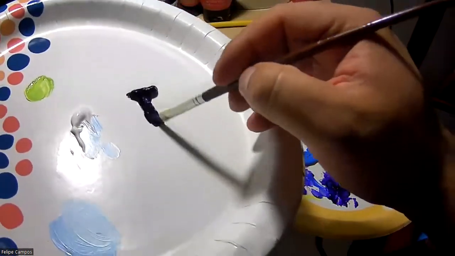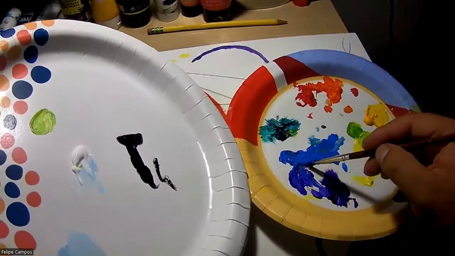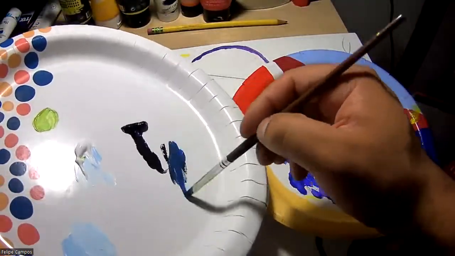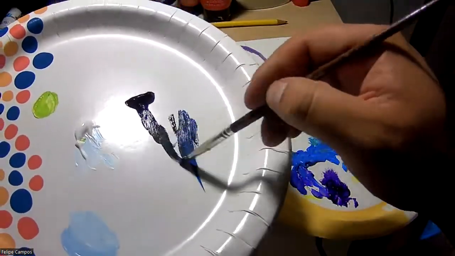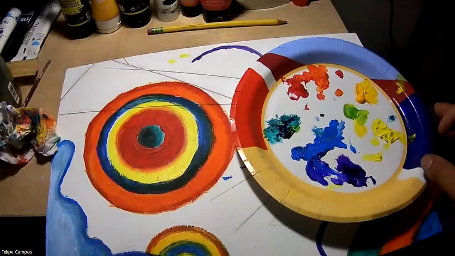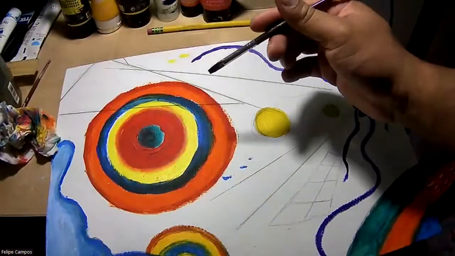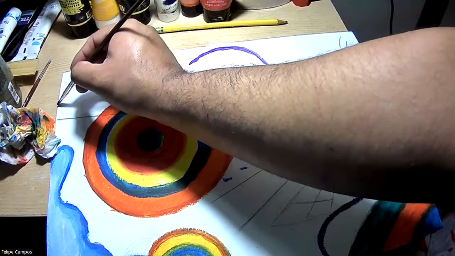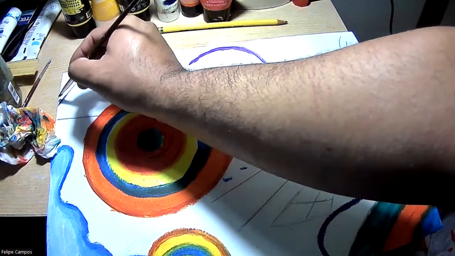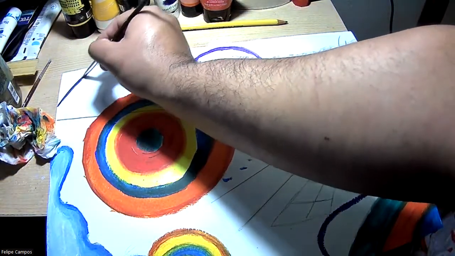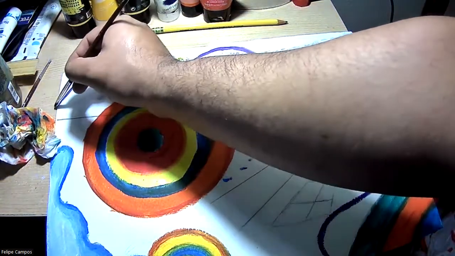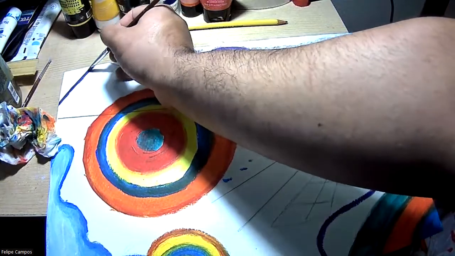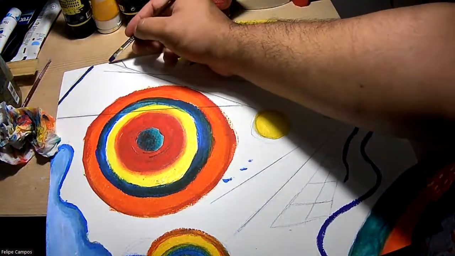All right, so we got black. We blend it here with blue. We got that super deep blue black. Kind of like Payne's gray. If you ever use Payne's gray, a very beautiful color. Looks like black and blue. All right, we got that.